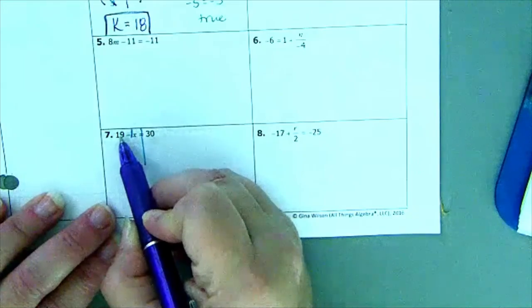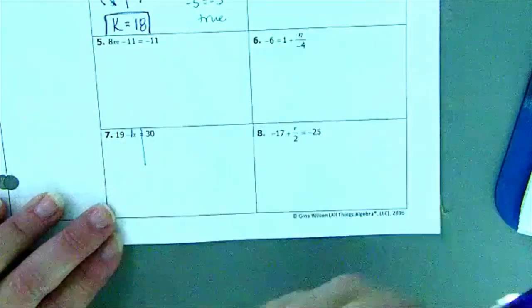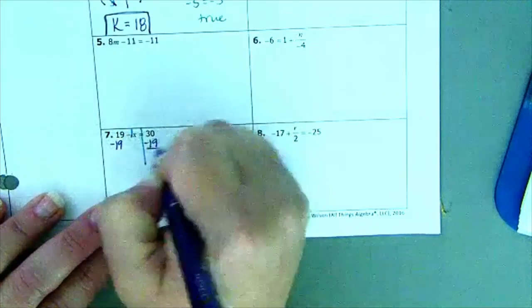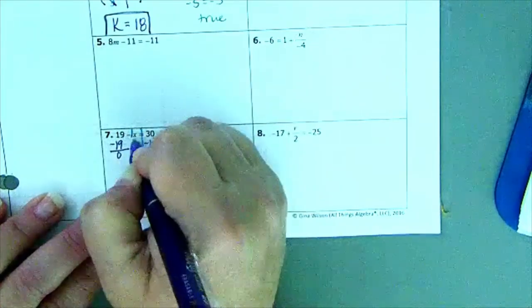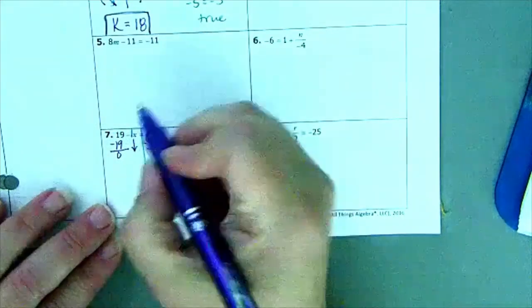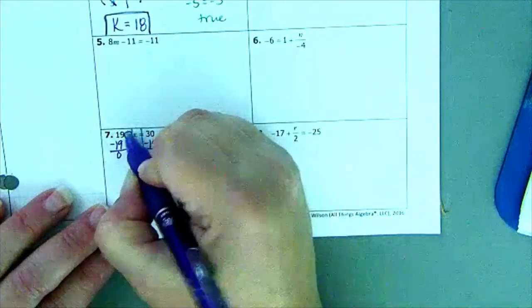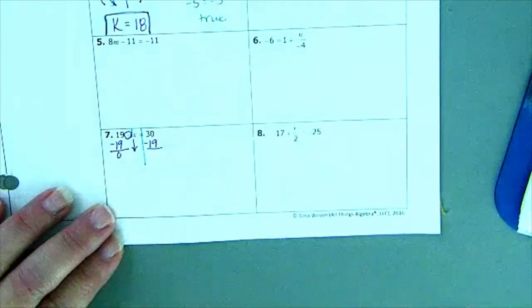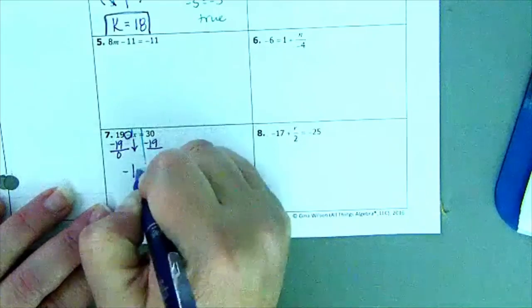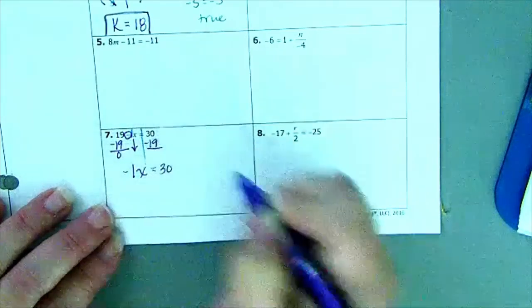Well, how do I get 19 to equal 0? I'm going to subtract 19 from both sides. This zeroes out. I bring this down. Now, a very common mistake that people do is they forget to bring down that negative right there. Do not forget that this is a -1x equals 30.